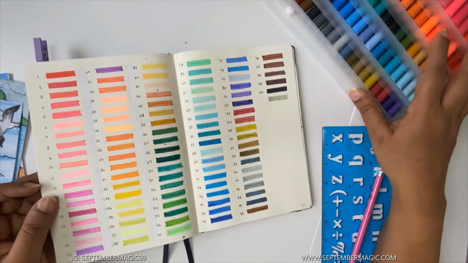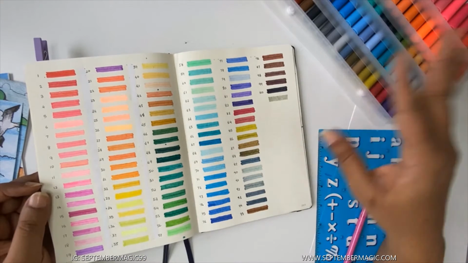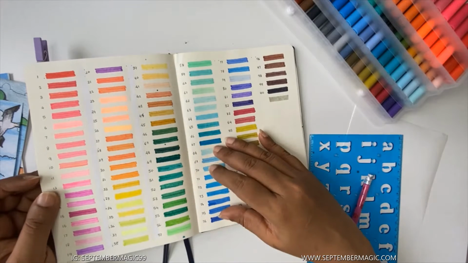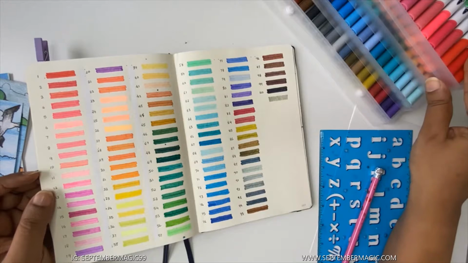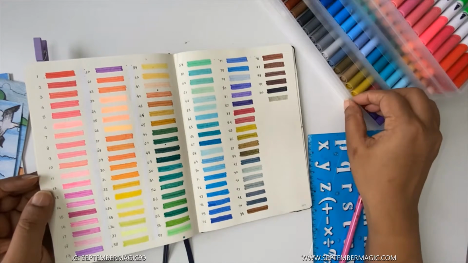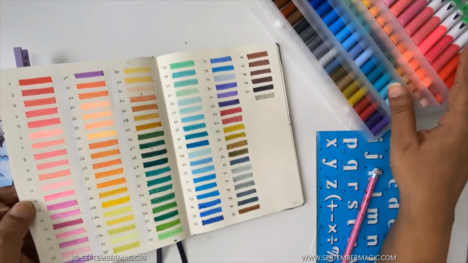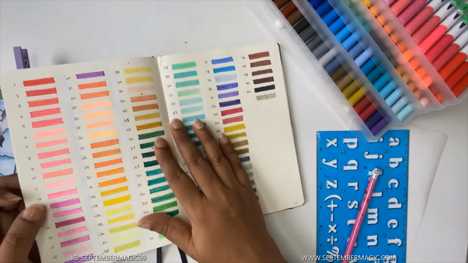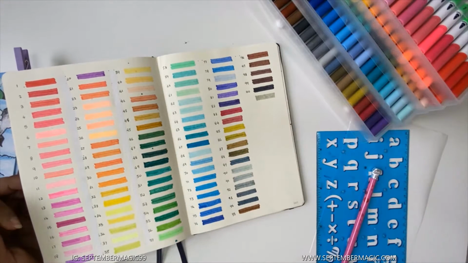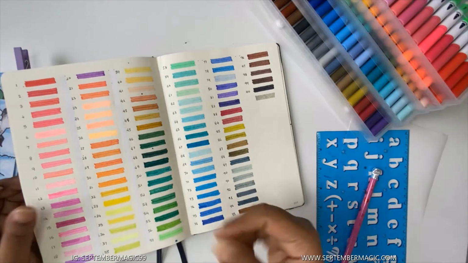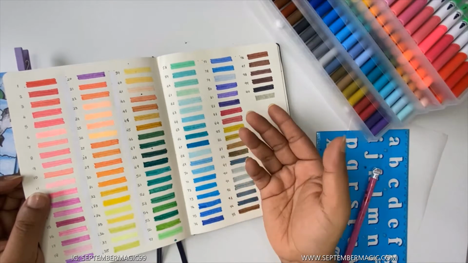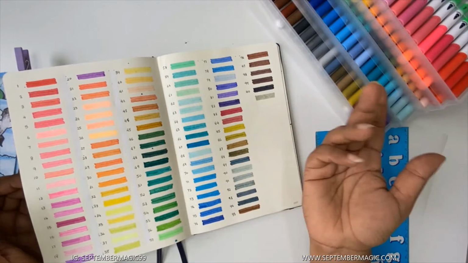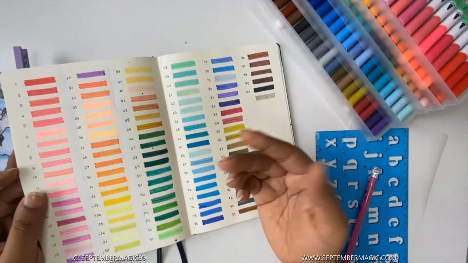I have like 100 colors here, and I have put them all on the back of my book with numbers, and I've labeled all my pens, so I know exactly what number is what shade, because some of them are so close that it's hard to differentiate between each. Now I have given each one of them numbers, and that way I can recognize which pen is of what shade.